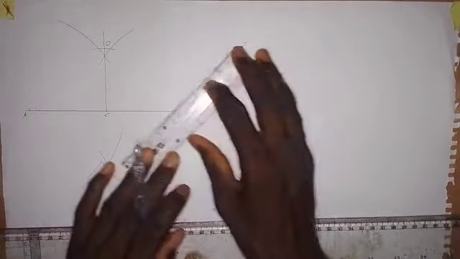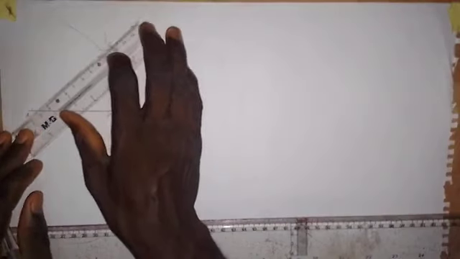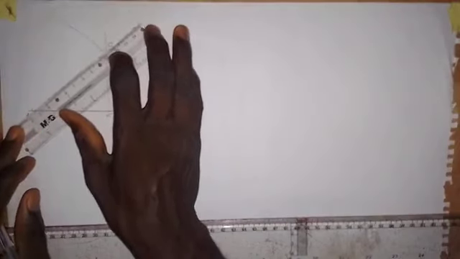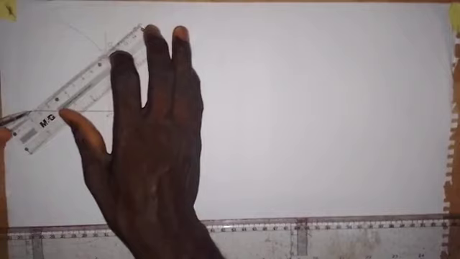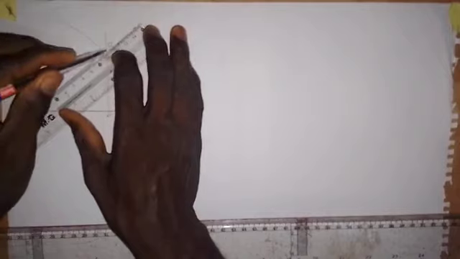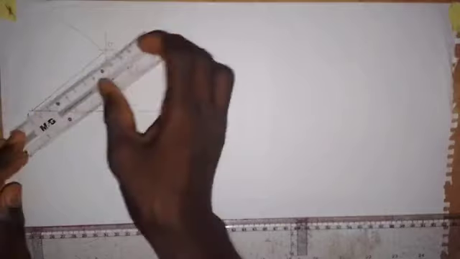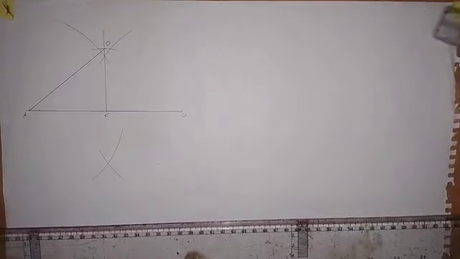The next thing that we are going to do is join point A and D together with a straight line. Then we bisect line AD.